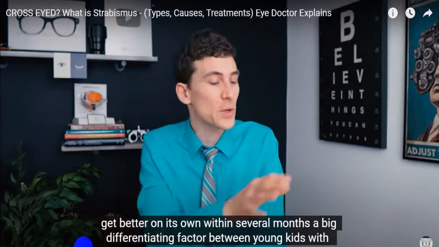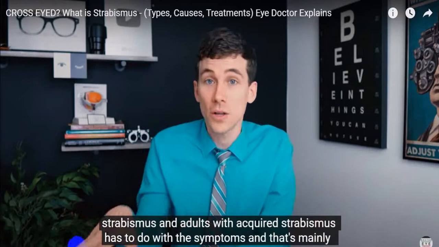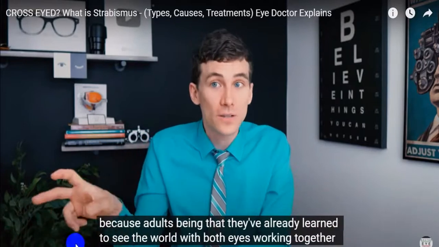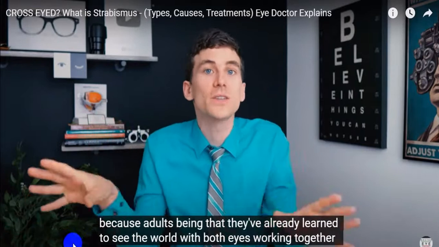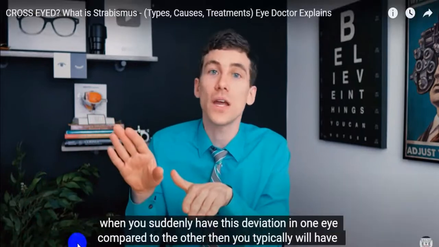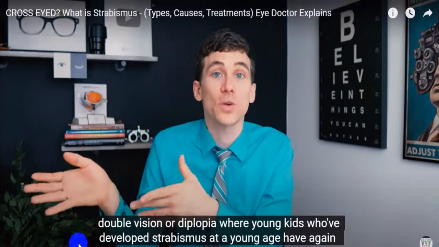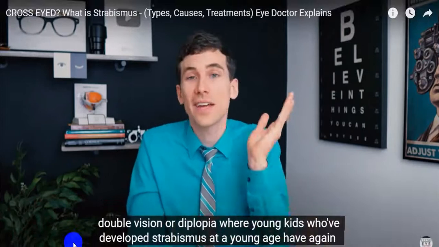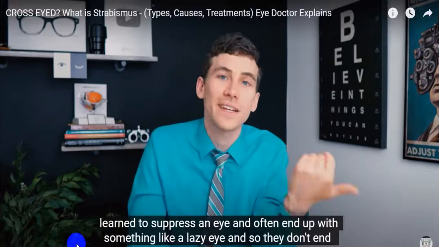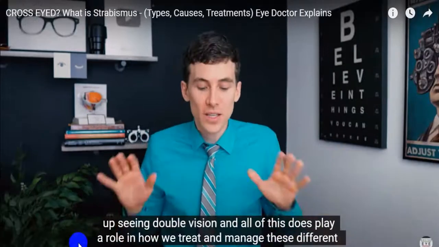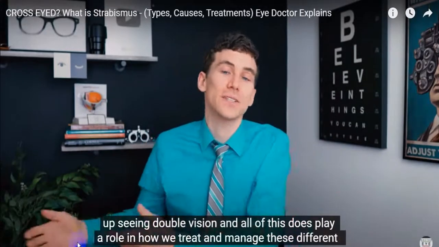A big differentiating factor between young kids with strabismus and adults with acquired strabismus has to do with the symptoms. And that's mainly because adults, having already learned to see the world with both eyes working together, when you suddenly have this deviation in one eye compared to the other, you typically will have double vision or diplopia. Where young kids who've developed strabismus at a young age have again learned to suppress an eye and often end up with something like a lazy eye. And so they don't end up seeing double vision. And all of this does play a role in how we treat and manage these different conditions.